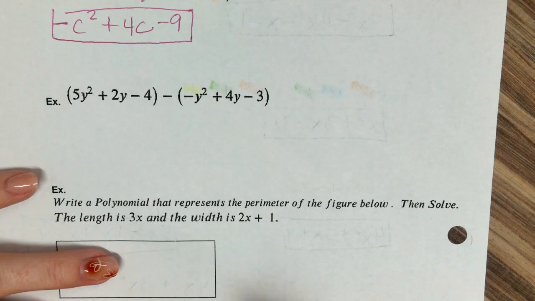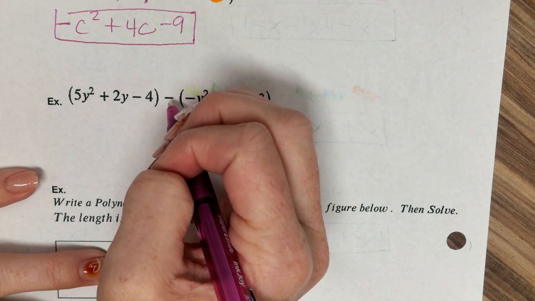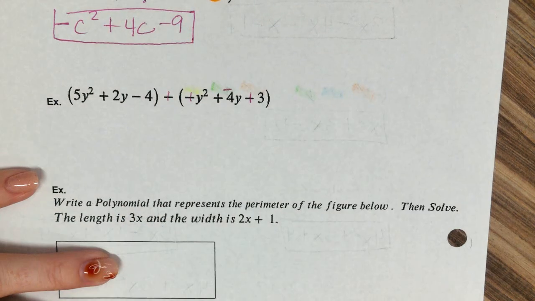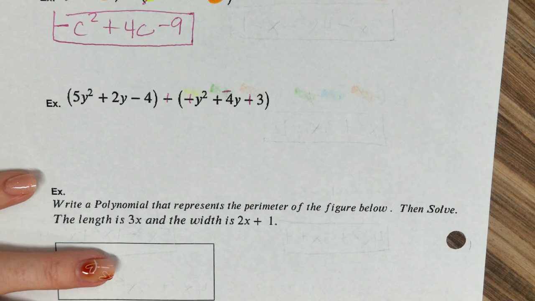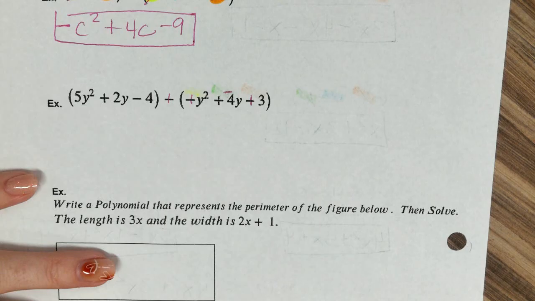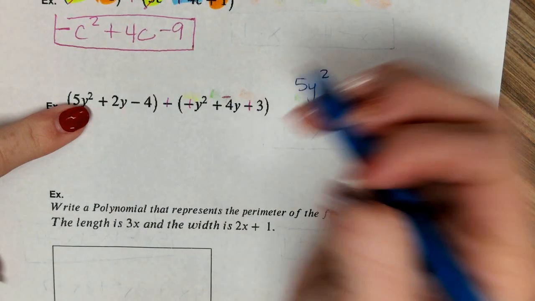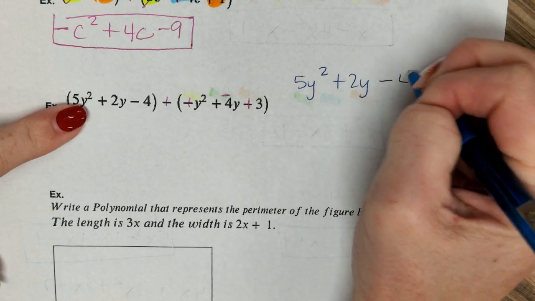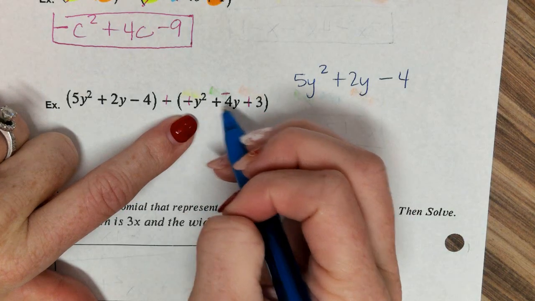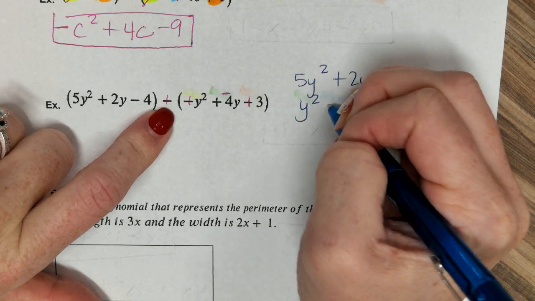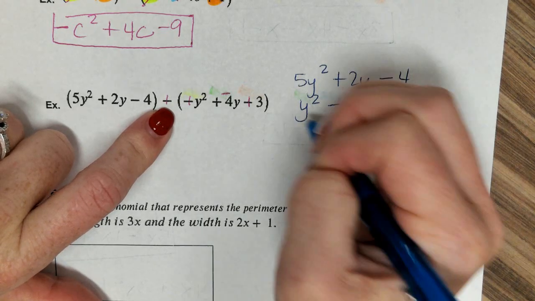All right, look at the next one. What am I going to take care of first? So I'm going to change, change, change, change. It doesn't work if you forget to change something. Now for this one, we're going to stack them just for practice so that y'all can decide which way you like to do it. Okay, I'm going to stack 5y squared. Actually, I'm just going to write this whole side. Plus 2y minus 4. And then I'm going to write these under the ones I would combine them with. So positive y squared minus 4y plus 3.